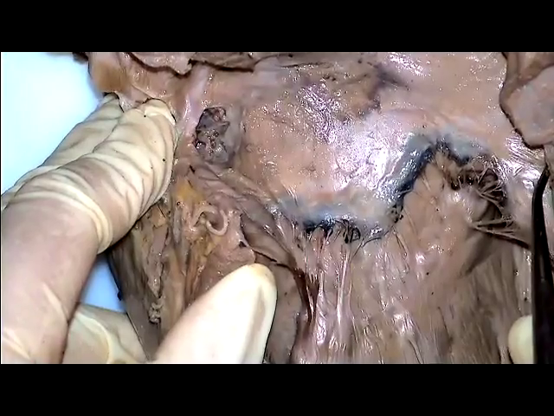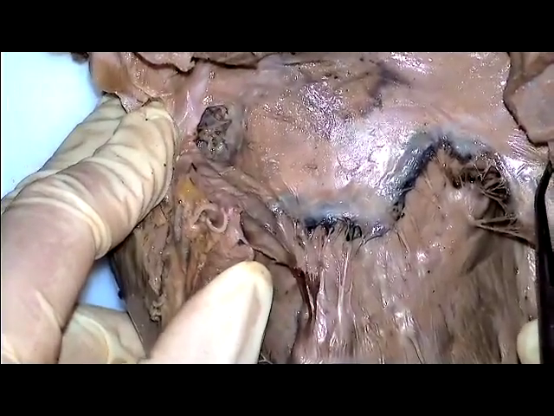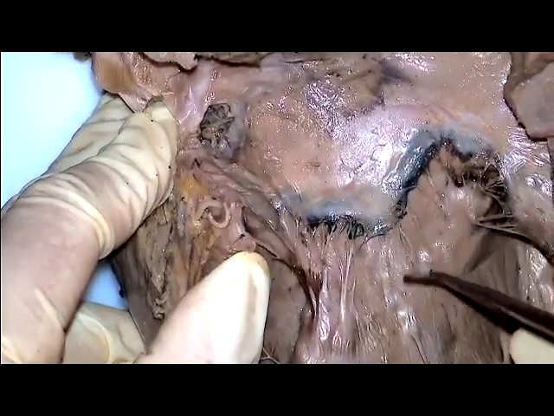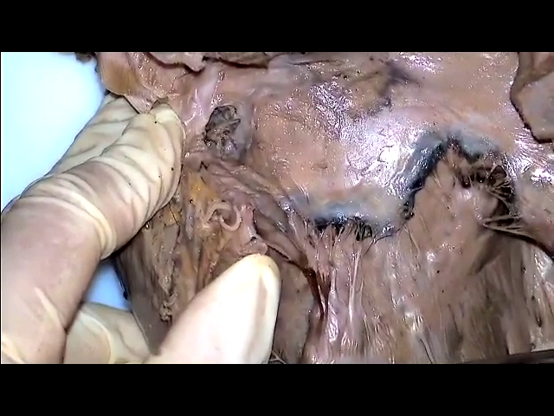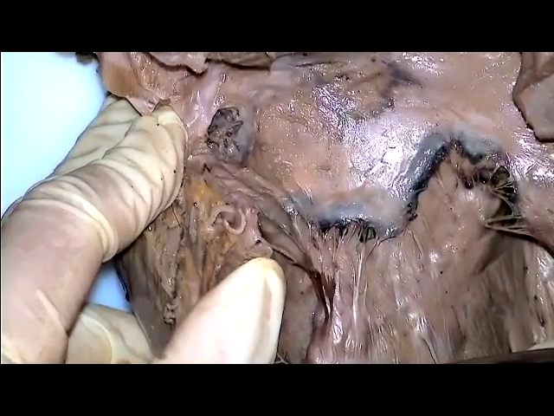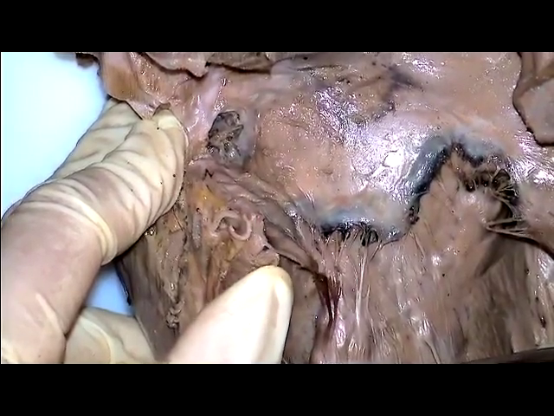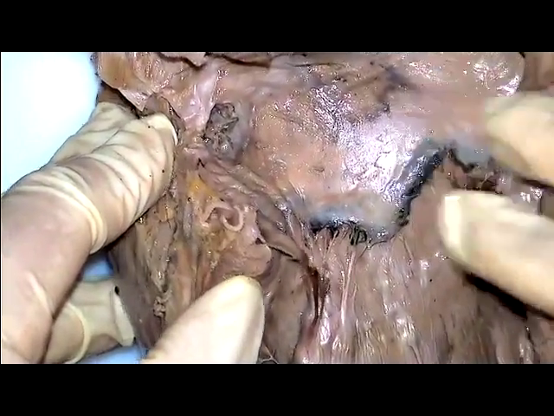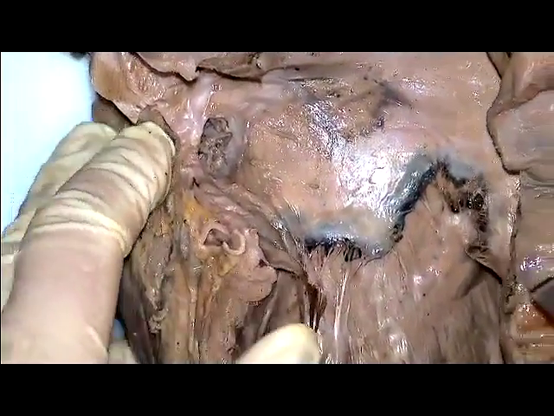What was the purpose of the chordae tendineae? They keep the valves from everting back up into the atrium upon contraction of the ventricle.